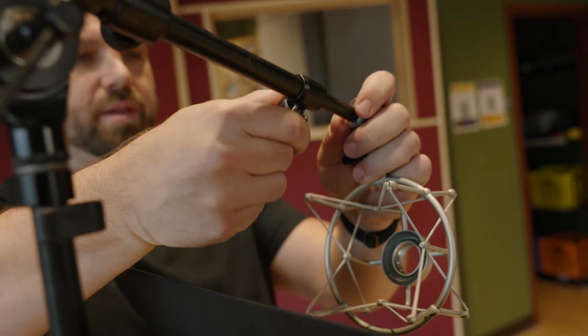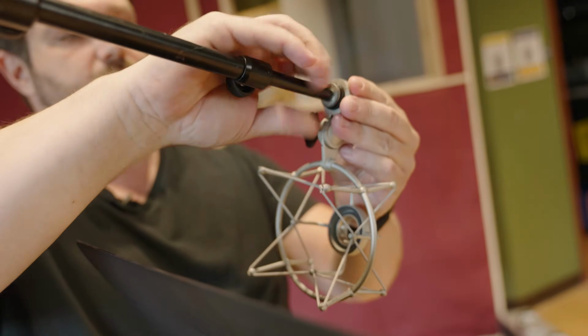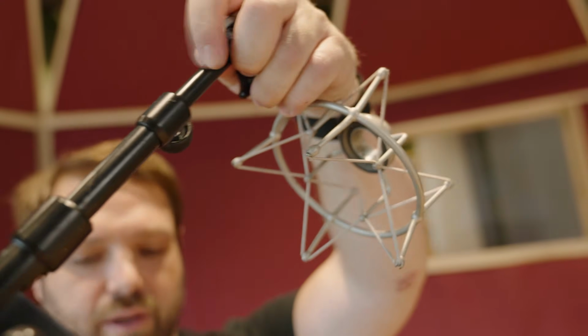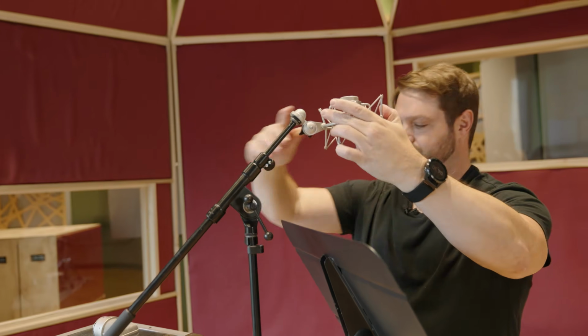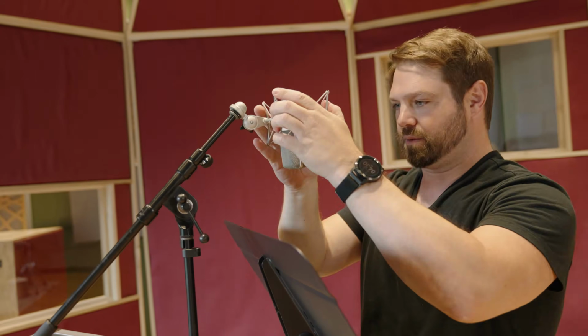So if I put this now on the mic stand, we can see that our problem from before is solved. I can now have the boom arm angled downward. I can put my microphone back in. And the mic is hanging perfectly. I can see all of my music. I can see the words that I'm going to read. The shock mount is not in the way. The basket's not in the way. The microphone's not in the way.